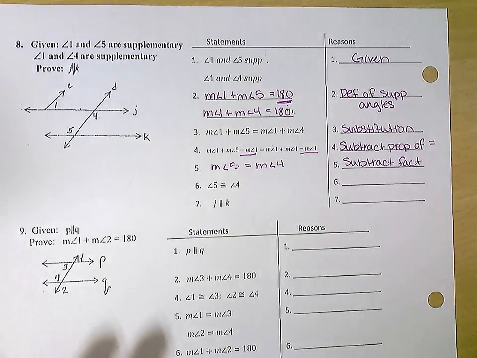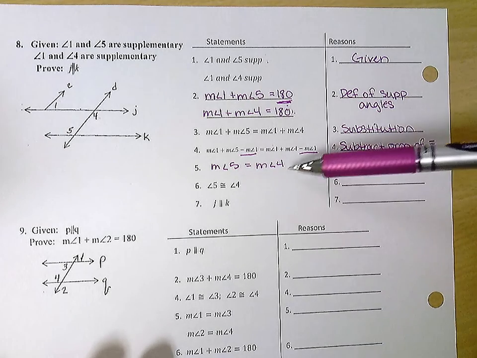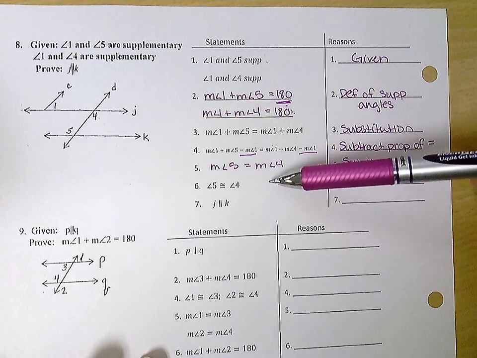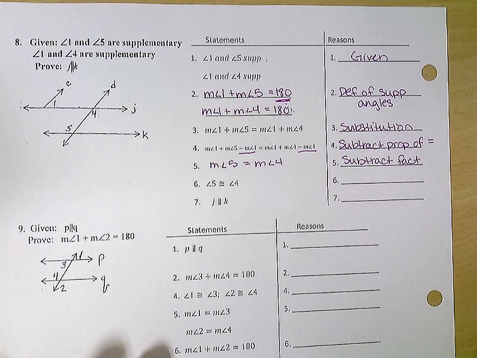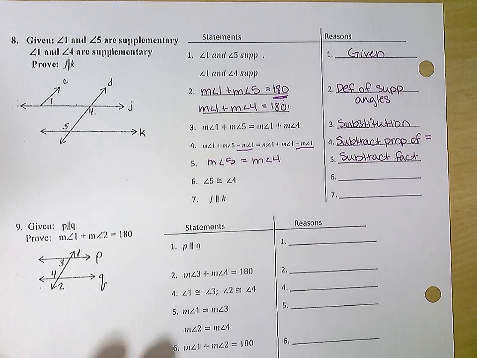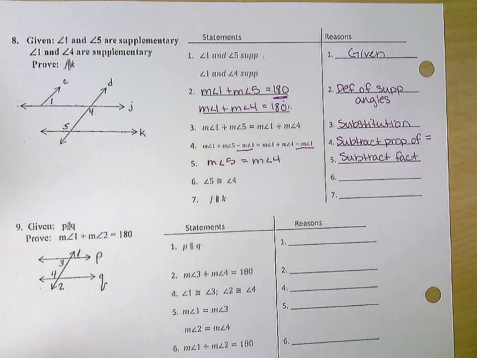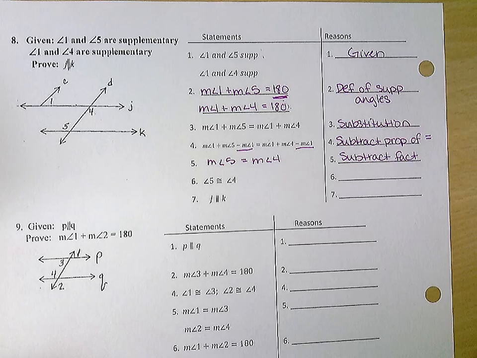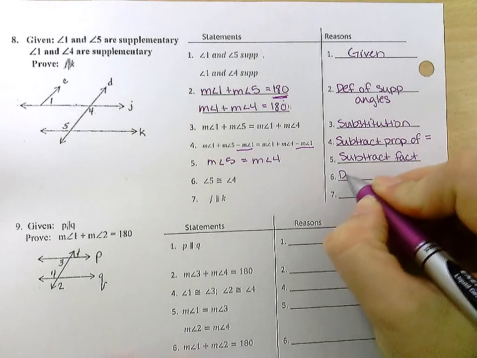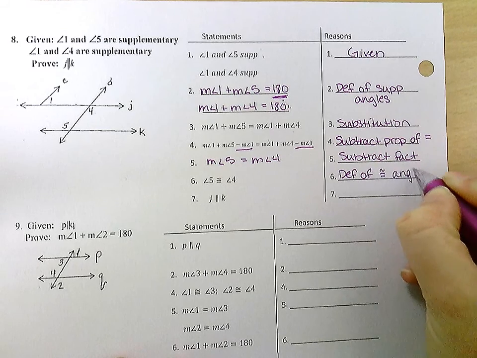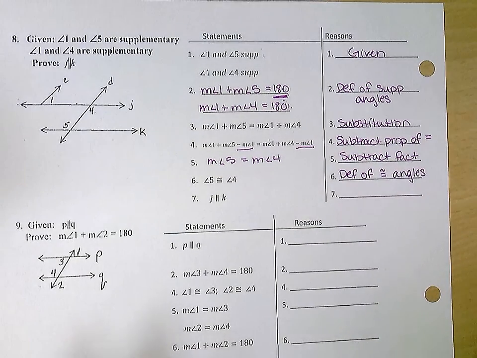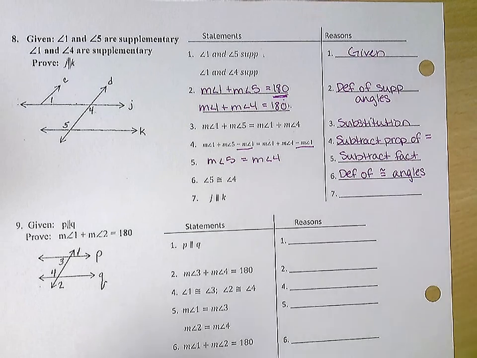From 5 to 6, I'm going from equal measures to congruent angles. That is the definition of congruent angles. You use that to switch between your measures and your congruency.